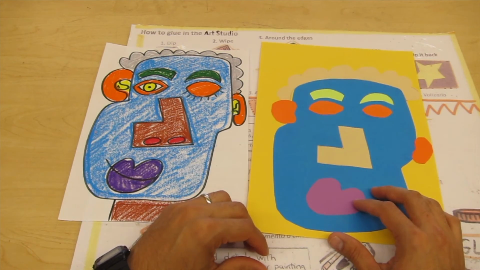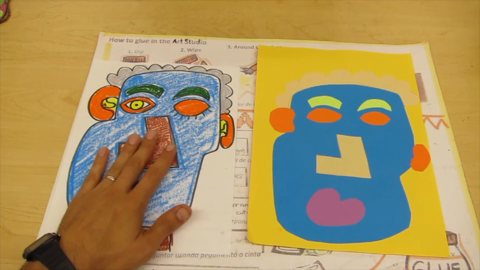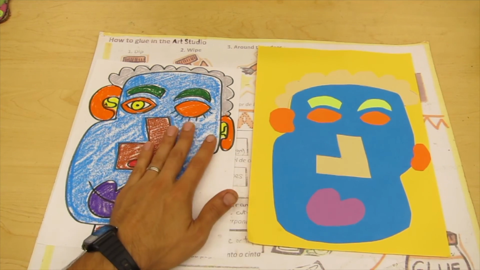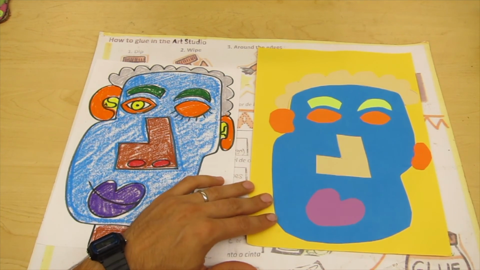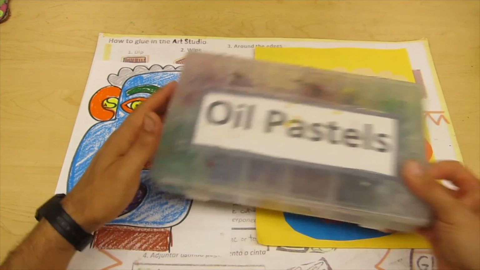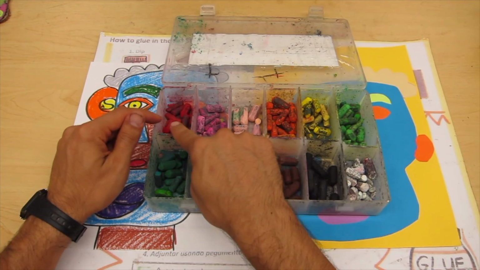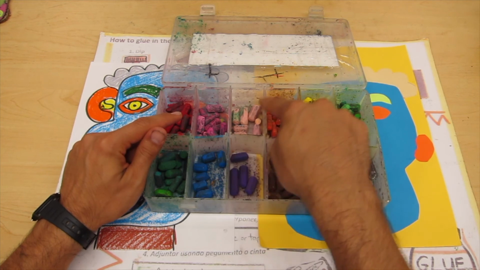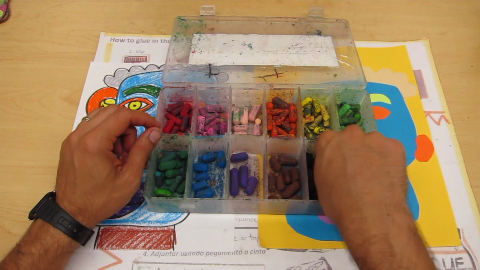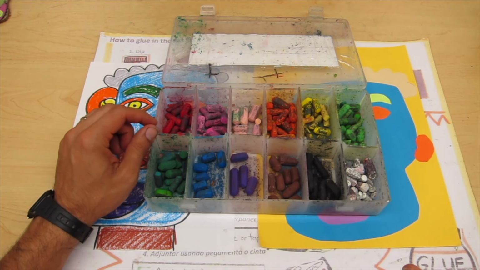Good job. Once you're done using the collage paper to create your Cubist portrait, we're going to use oil pastels to add all the little details and to outline all of our different shapes. When you're using the oil pastels, please make sure to share and to make sure that each color is in its own compartment. If you borrow a black, make sure you put it into the black section. If you borrow a pink, make sure you put it into the pink section.